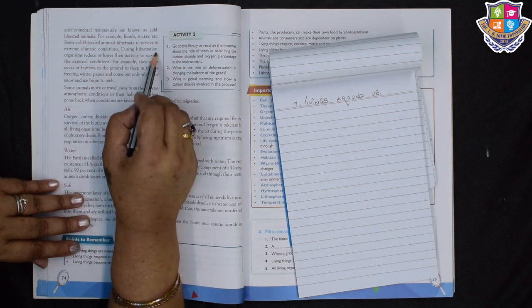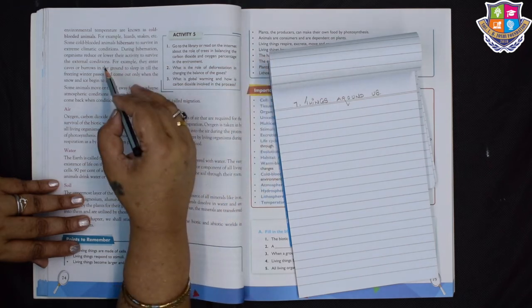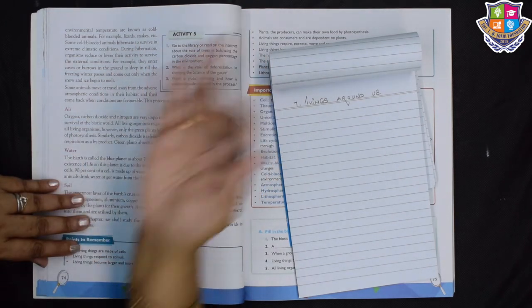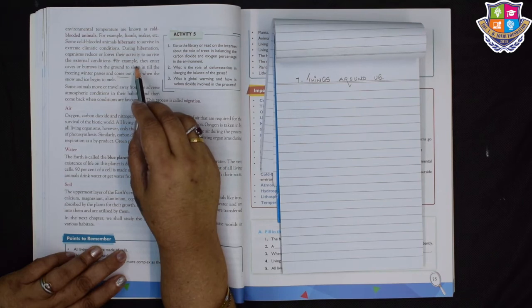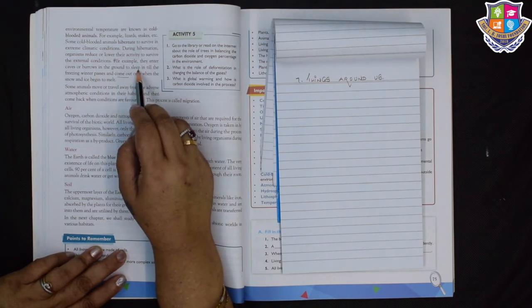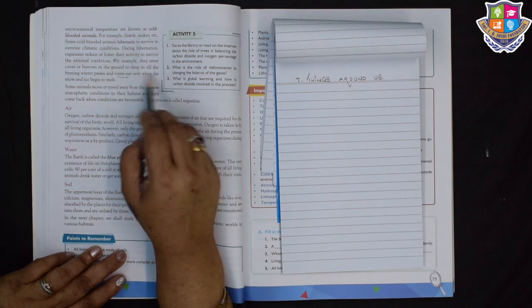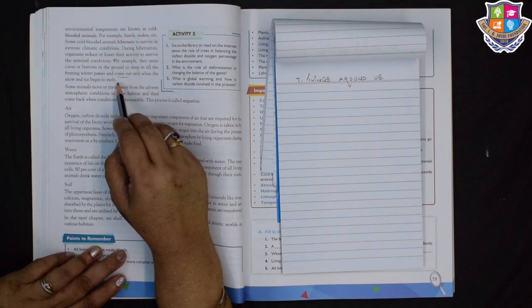During hibernation, organisms reduce or lower their activity to survive the external conditions. For example, they enter caves or burrows in the ground to sleep until the freezing winter passes and come out only when the snow and ice begin to melt.